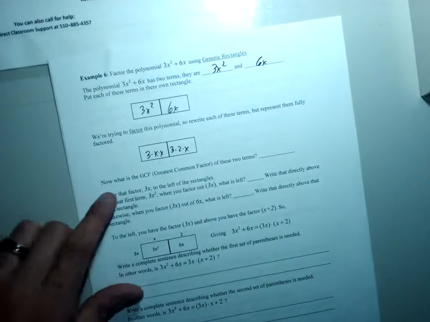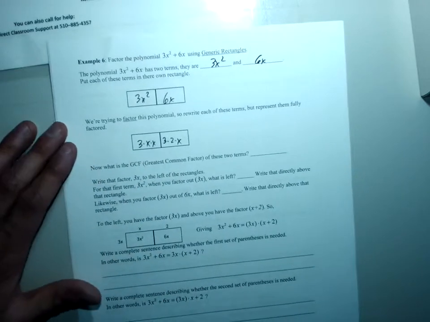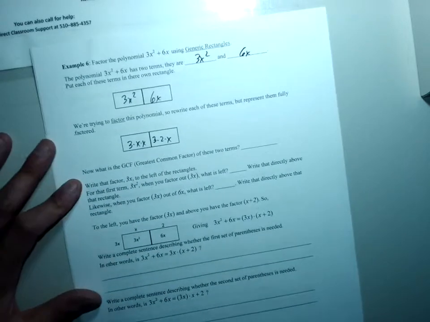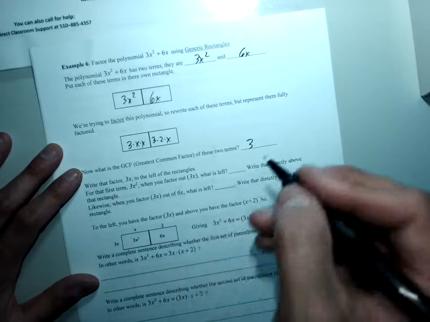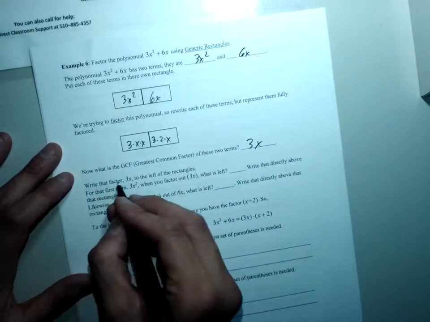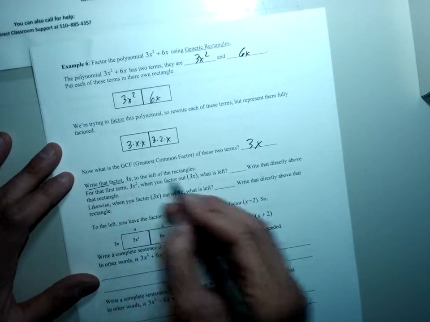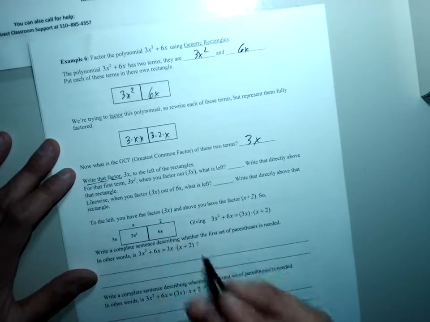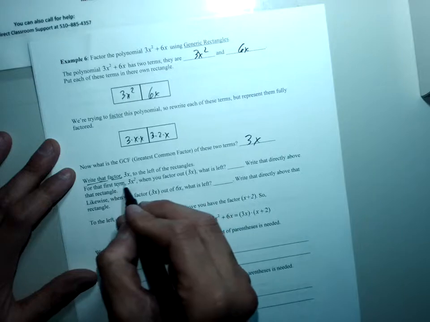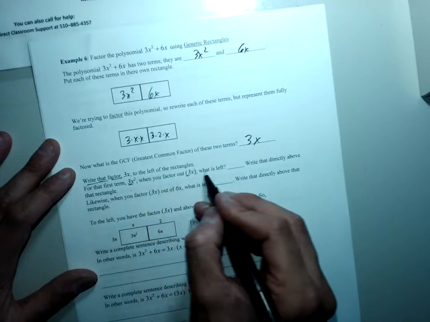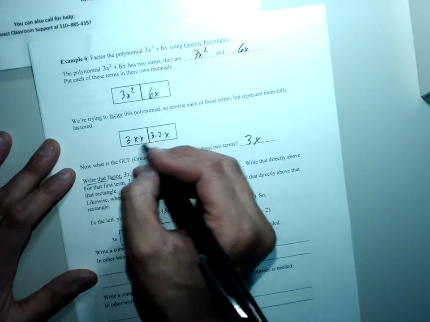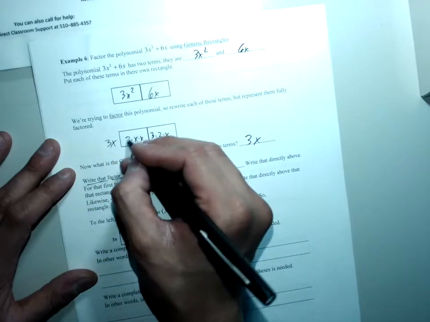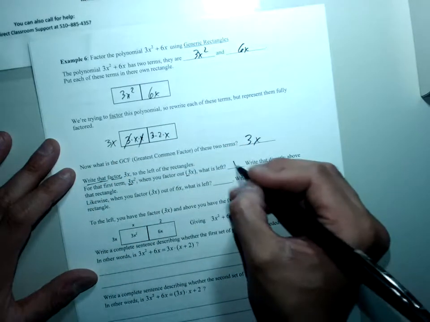Okay? Now we're going to see the GCF of these two terms. Well, what is it? What do they have in common? They have a 3, what else? And they have an x, right? Write that factor, 3x, to the left of the rectangle. So we're going to do that. And then for that first term, 3x squared, when you factor out 3x, what's left? If I put 3x here and I take it out of here, I just have x, right?